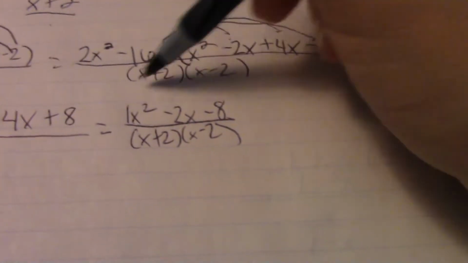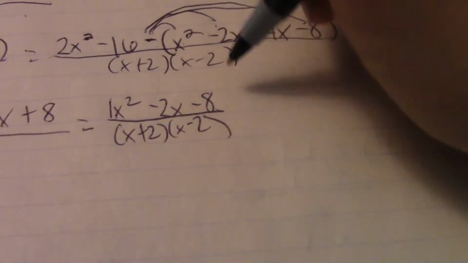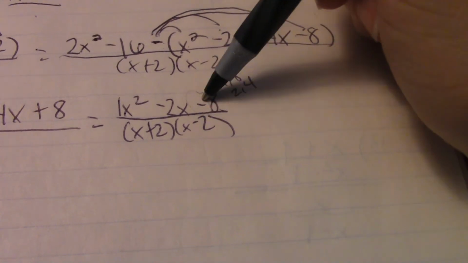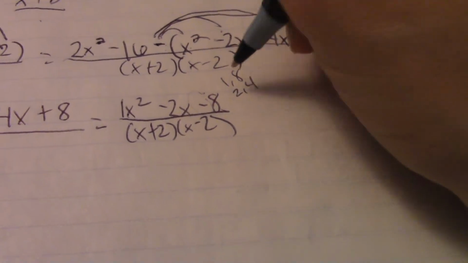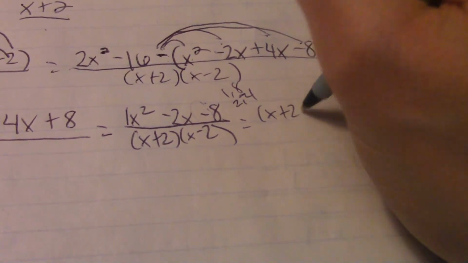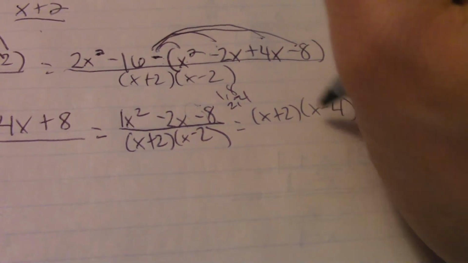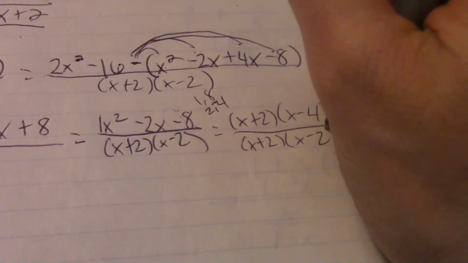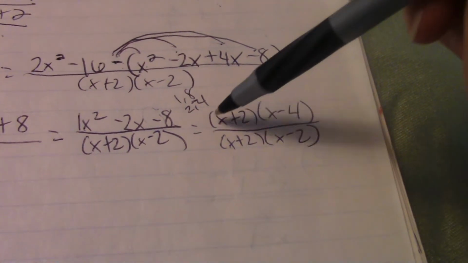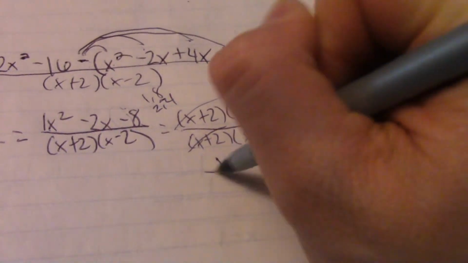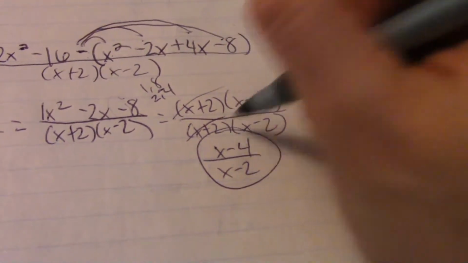So can I factor the top now? Factors of 8 are 1 and 8, 2 and 4. They need to subtract because that's minus. So 2 minus 4 does make negative 2. So this one can. So x plus 2, x minus 4, over that x plus 2, x minus 2. Can anything cancel? Both of those can. So we're left with x minus 4 over x minus 2.